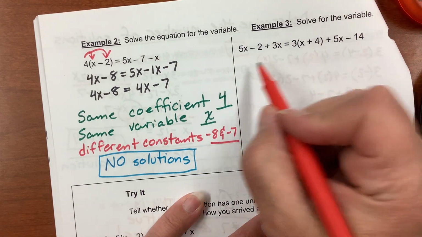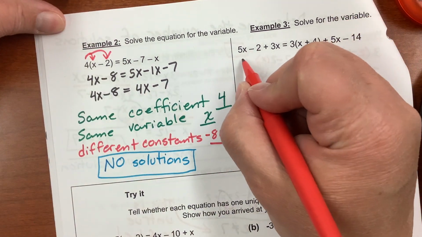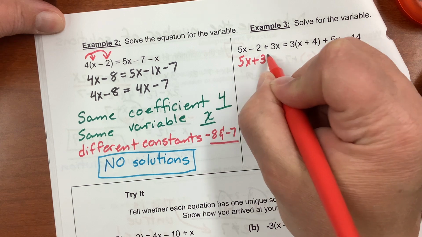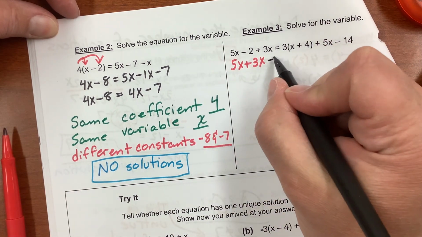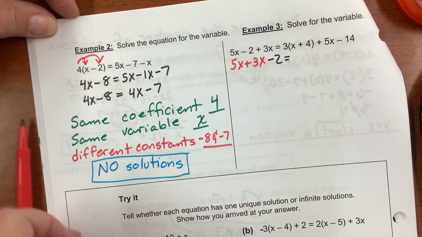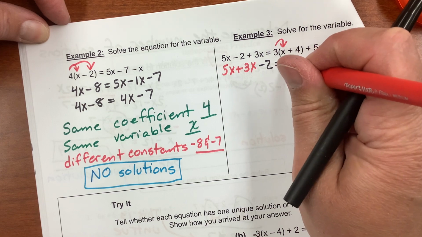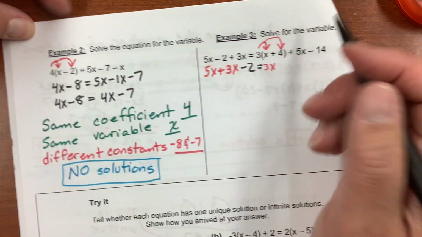Now, I'm going to put my variables next to each other. So what do I have here? 5x plus 3x. And I'm going to leave this minus 2 alone, equals 3 times x, 3x, 3 times 4 plus 12.